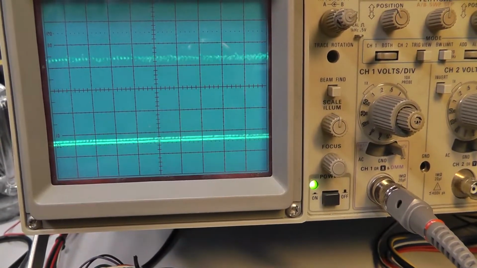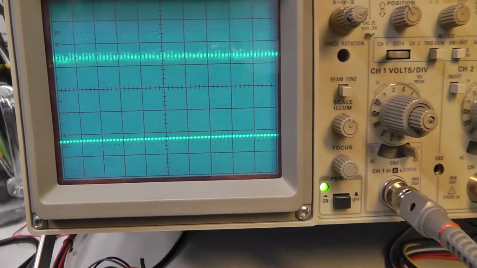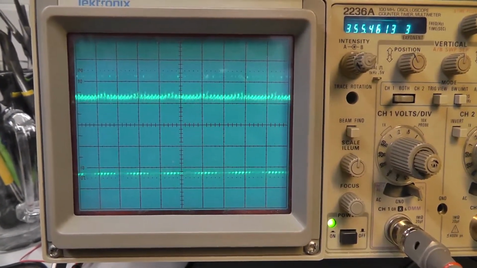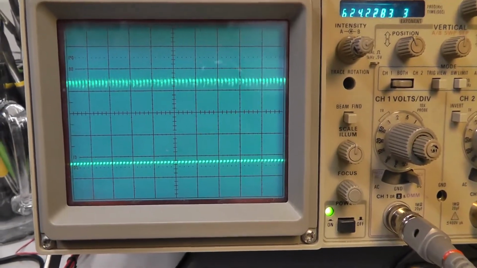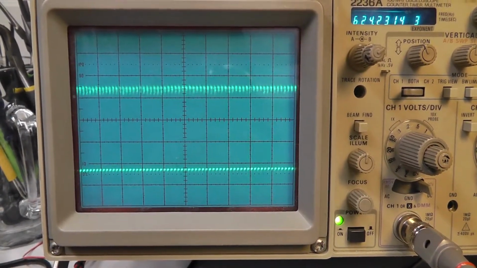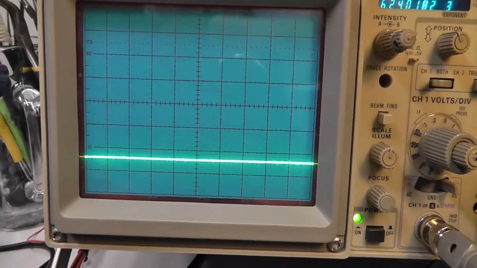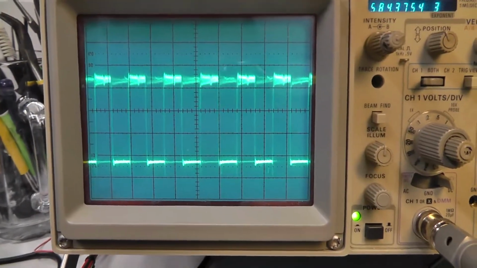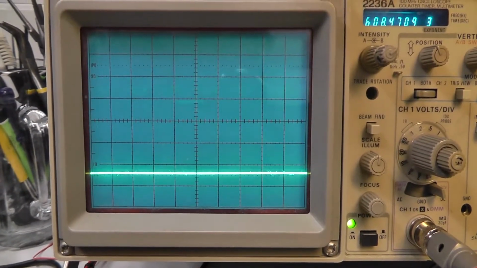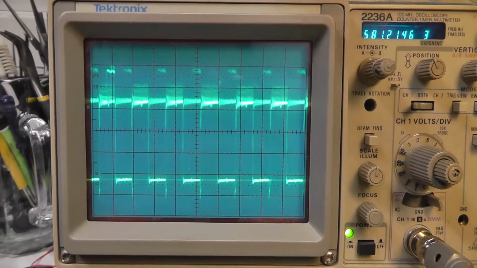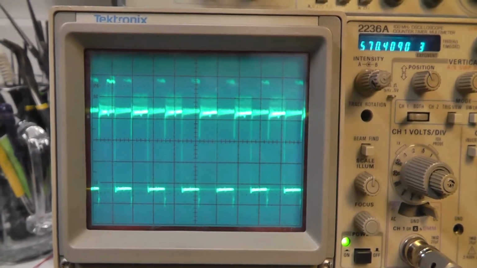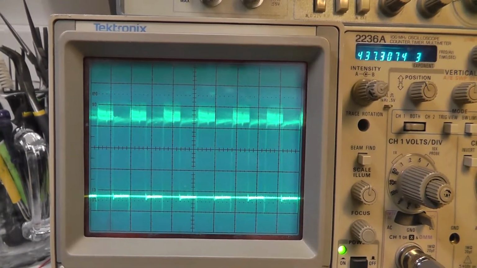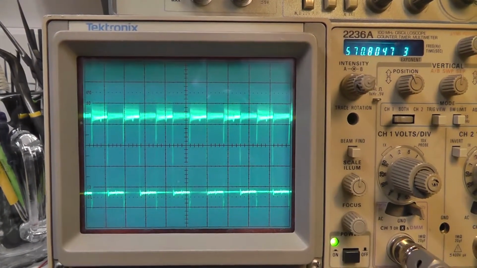This is the 74157 that looked fine. Pin 7, pin 9. I guess that little noise or that stuff going on at the top there is okay, at least on my scope. I don't know.